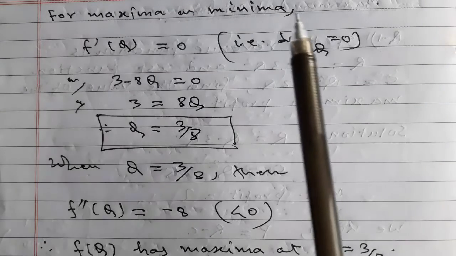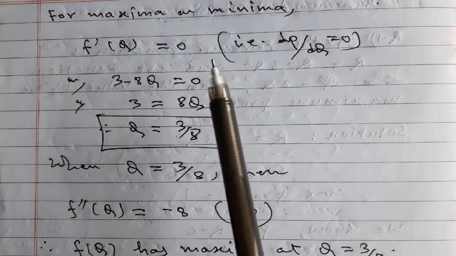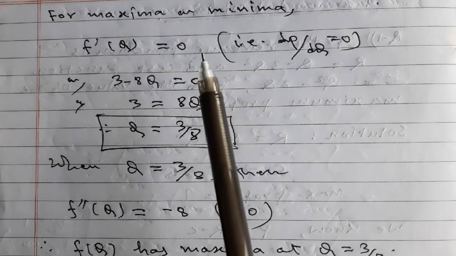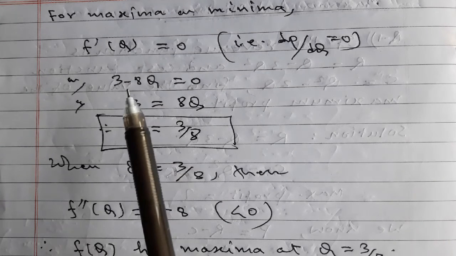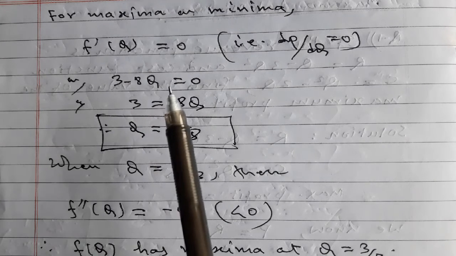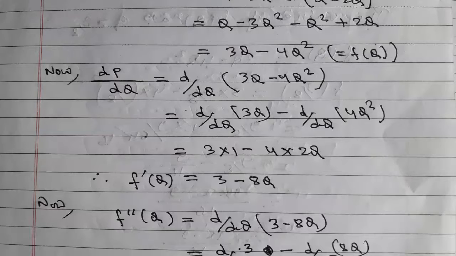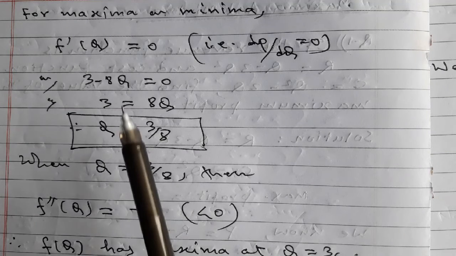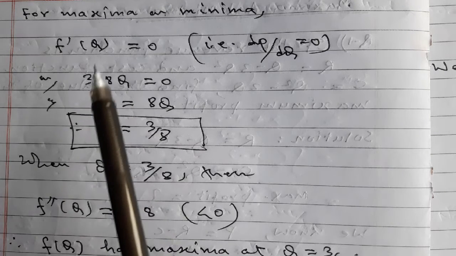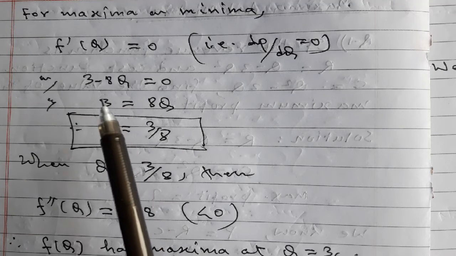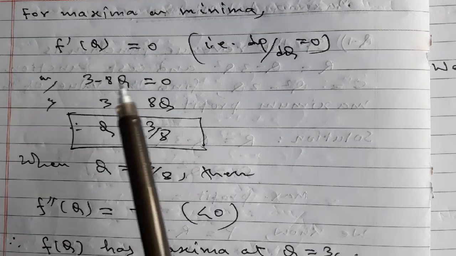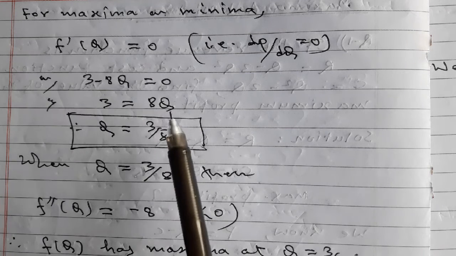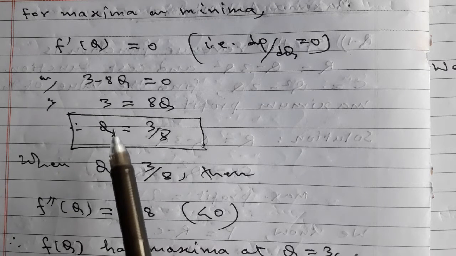According to the rule of maxima and minima, we have to take the first derivative equal to 0. The value of the first derivative we have got is 3 minus 8q. Therefore, 3 minus 8q is equal to 0. Transposing to the right hand side, we get 3 is equal to plus 8q. Therefore, the value of q is equal to 3 by 8.